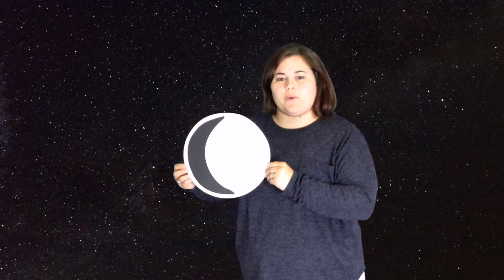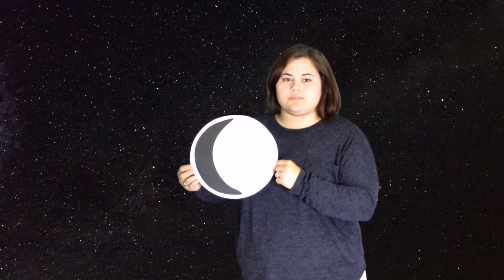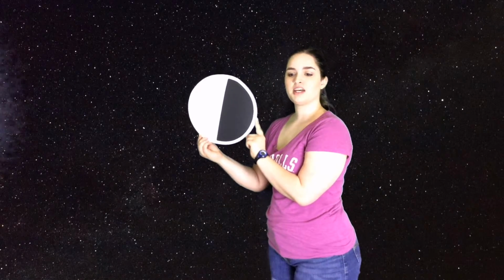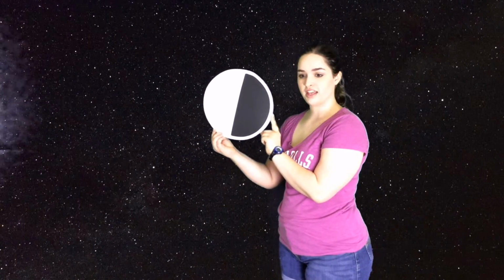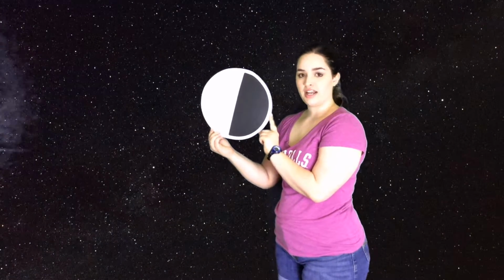The sixth phase is the waning gibbous. This is when the moon is less than fully illuminated but more than half. Waning means shrinking in illumination. This is sometimes called the third quarter or last quarter phase. This is when the moon is half illuminated, but on the left side. The right side is in darkness.